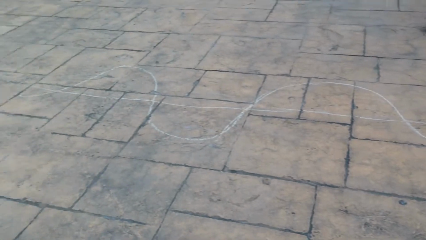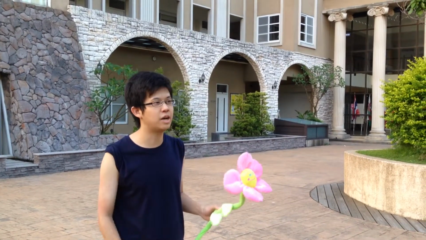What the hell is that? It's a sine graph. What? I'm a math fairy, and a sine graph is a repeating graph. But tell me about it. Would you mind teaching me? Sure, I'll take you somewhere.